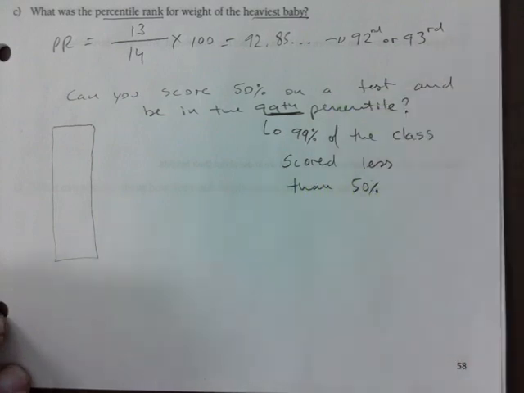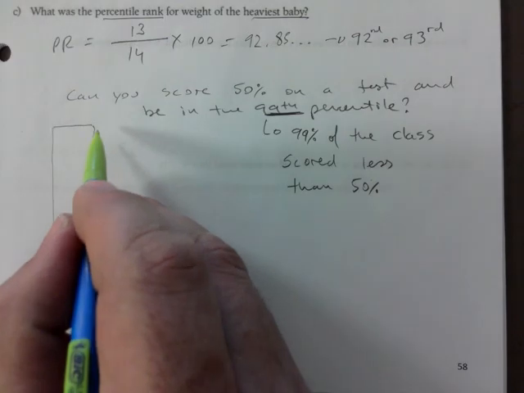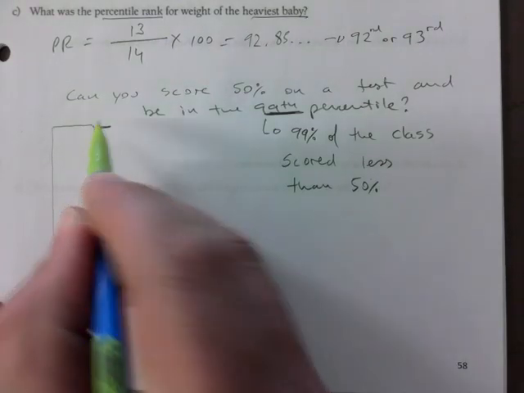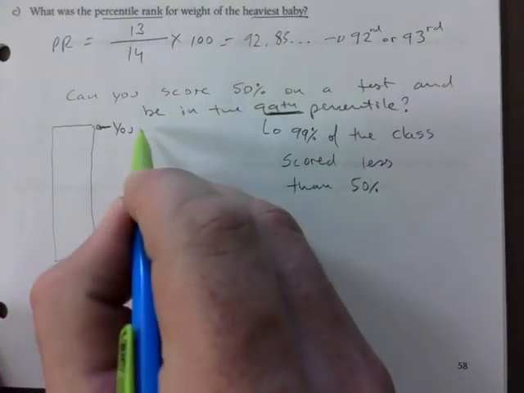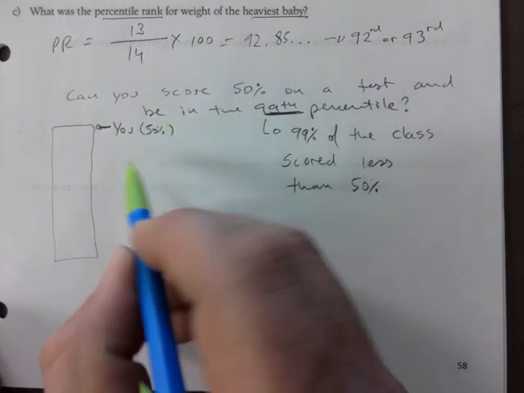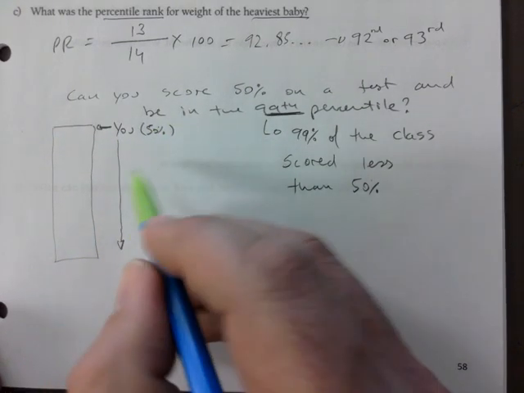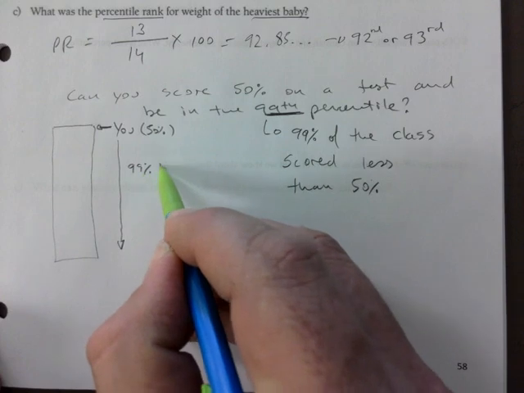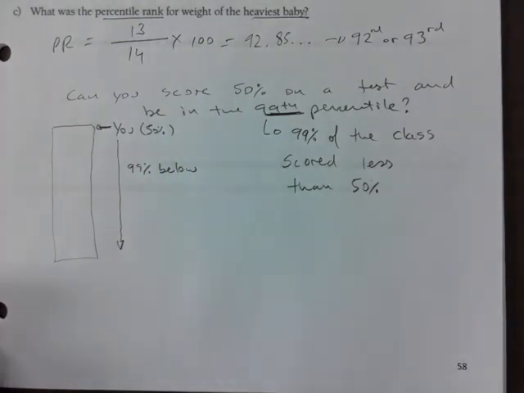That's what the percentile rank tells us. If you have a percentile attached to a score, that is what it tells us. So you would be like way up here. This is you. You scored 50%. And everybody else is below, right? 99% below. What does that tell you about the test? If you scored 50%, but you scored better than most, like 99%, it was a really hard test. That's what that tells you.